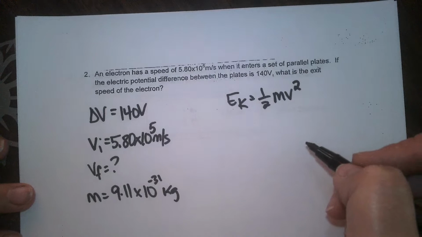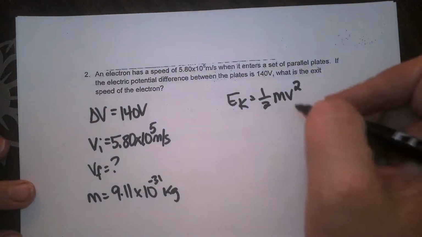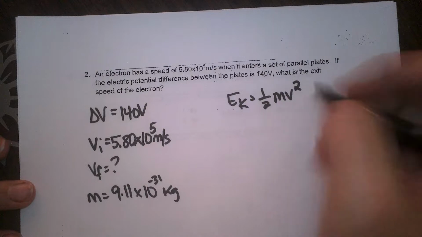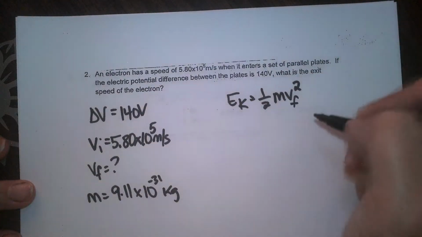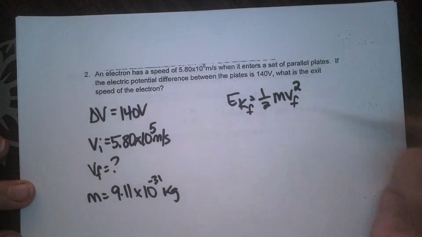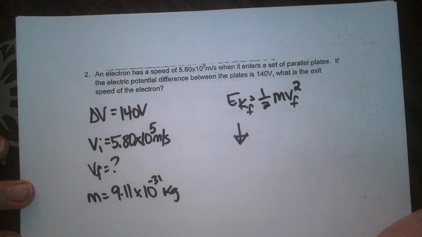Yes, it is an electron. Okay. And so we're looking for VF. How do we find VF? That means that we're looking for EKF. How do we find EKF? How would we find a final something?